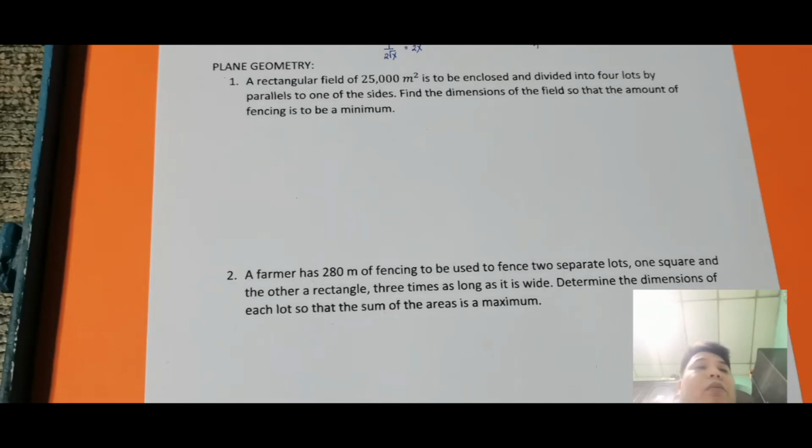So example number 1. So a rectangular field of 25,000 meter square is to be fenced or is to be enclosed and divided into 4 lots by parallel to one of the sides. So find the dimension of the field so that the amount of the fencing is to be minimum.